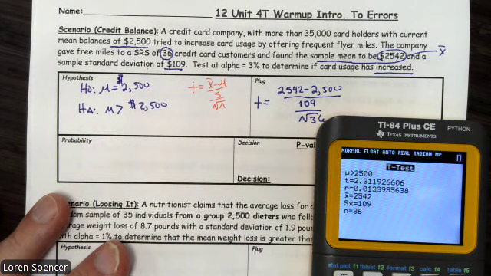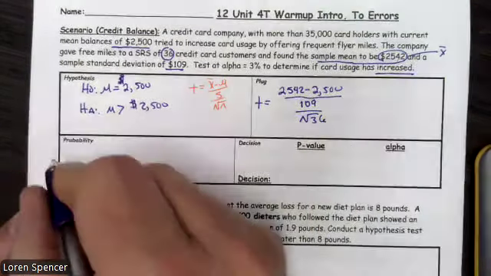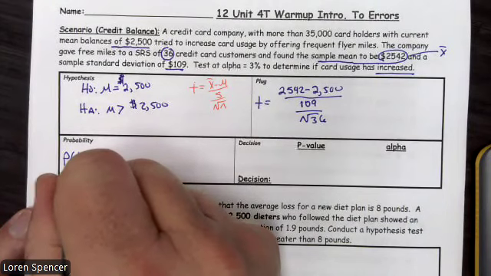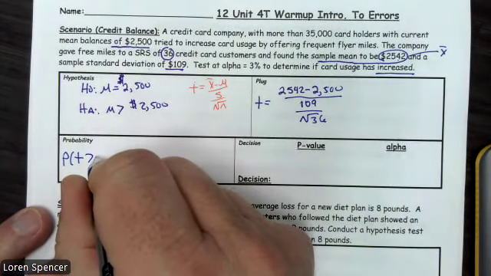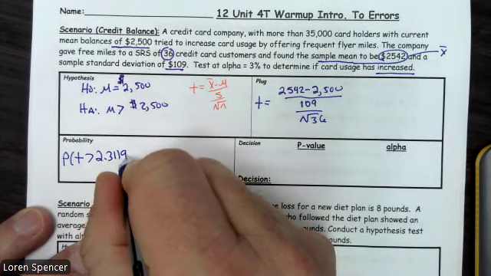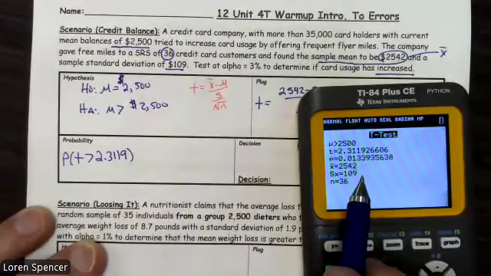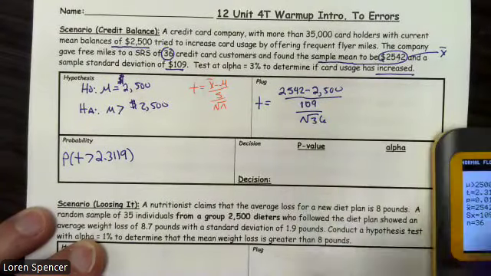We do that, and we get a t statistic of 2.311. So the probability that t is greater than 2.311 equals a p-value of 0.0133.